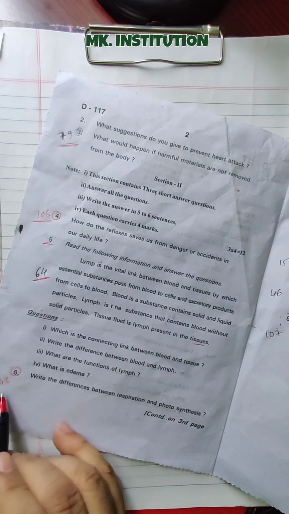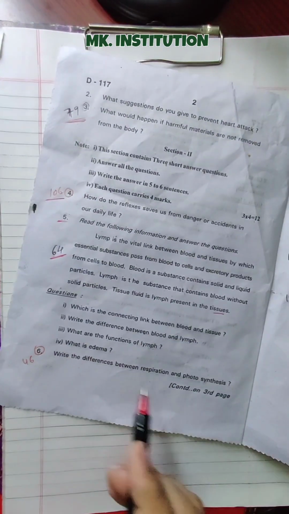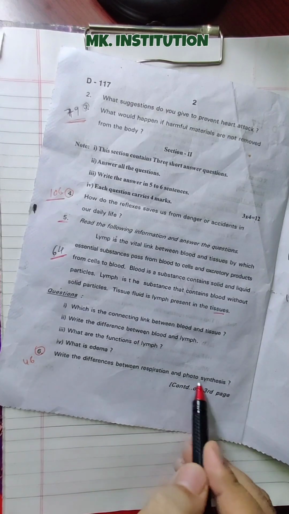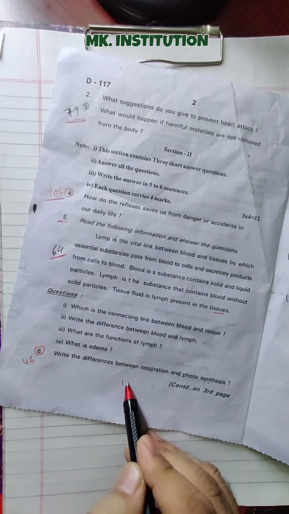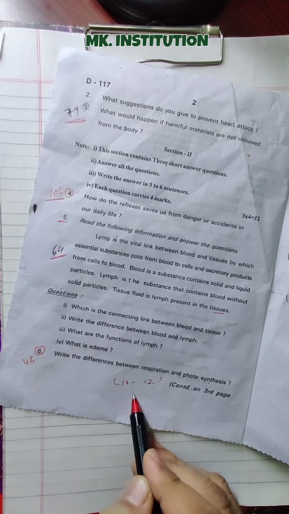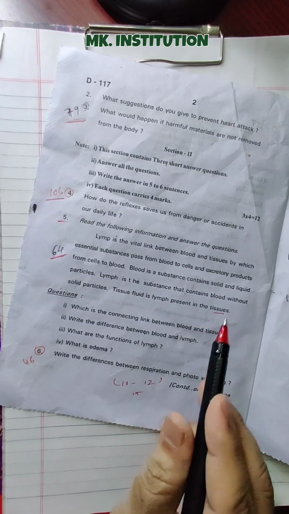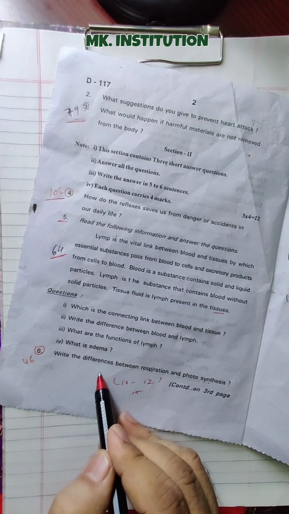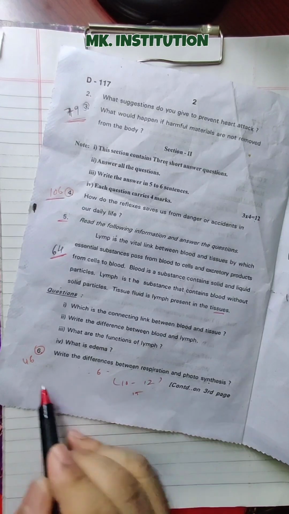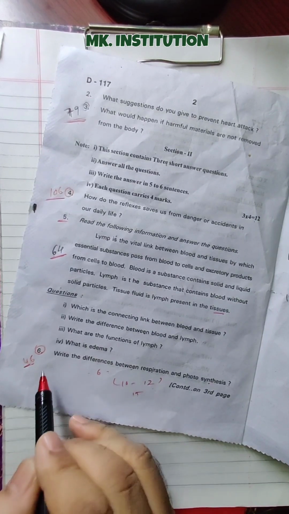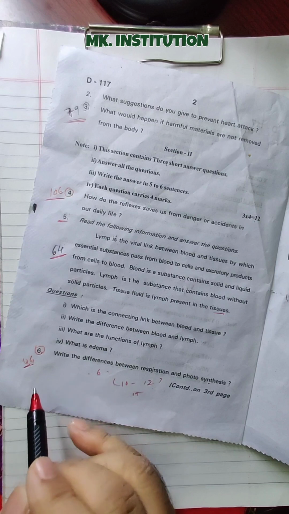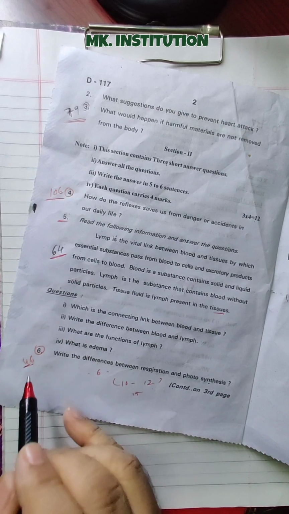Next, on page number 46, you can find this question: write the differences between respiration and photosynthesis. 10 to 12 points are there for this answer, or up to 15 points you can write here. But for a 4 marks answer, you can write up to 6 points. And this difference is on page number 46, the biology textbook in the reader, you can find it there.